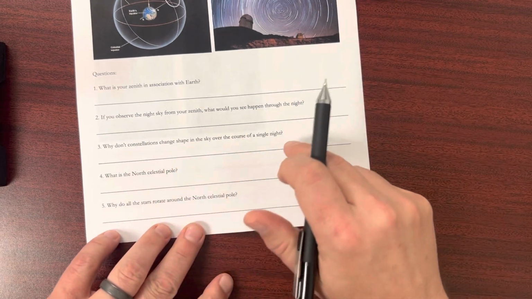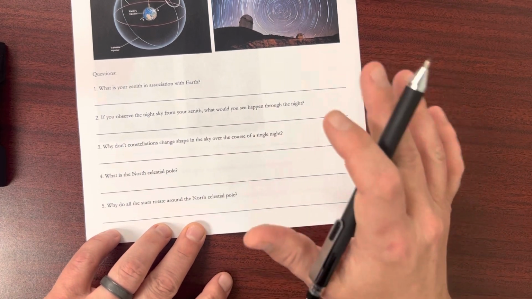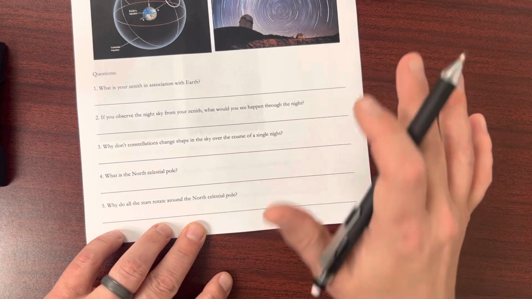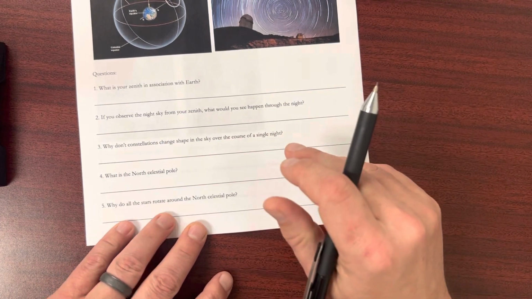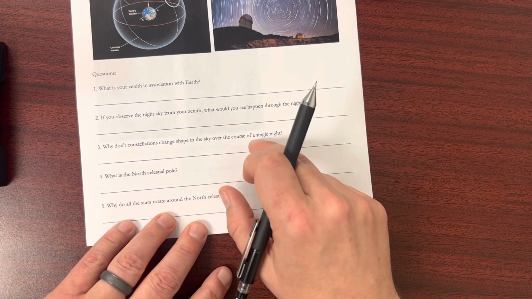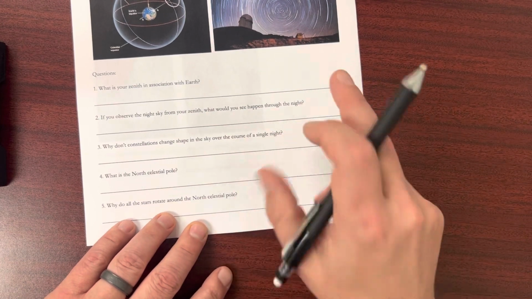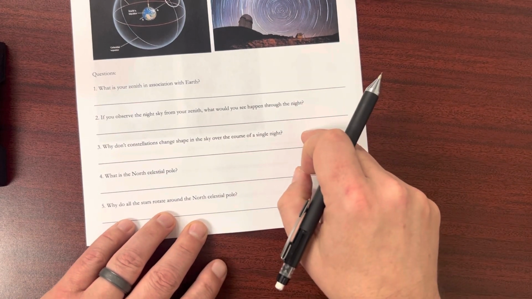Now the question is, why is that happening? What we want to remember is that it's not the objects in the sky that are actually moving. It's that Earth is moving underneath the sky, right? So our view changes as the Earth moves.